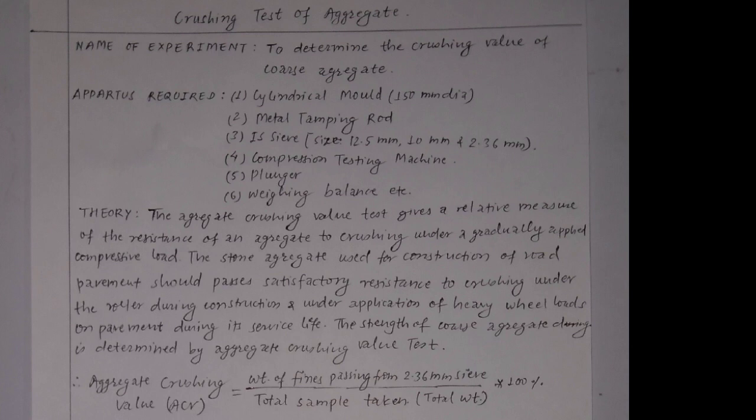So for this, the apparatus required are a cylindrical mold of 150 mm diameter, a metal tamping rod, IS sieves of different sizes: 12.5 mm, 10 mm, 2.36 mm, a compression testing machine, a plunger, and a weighing balance.